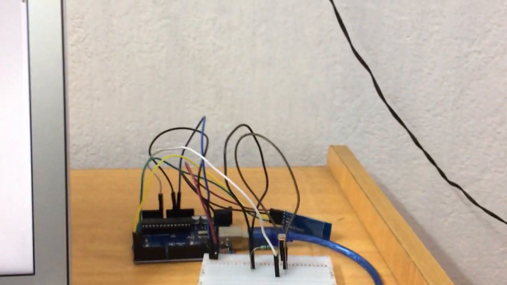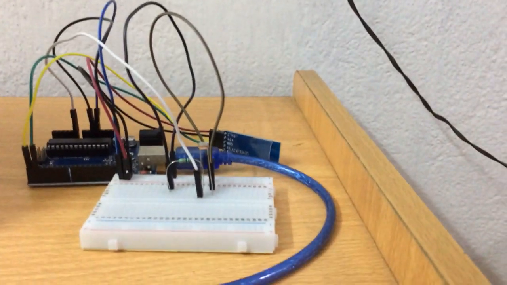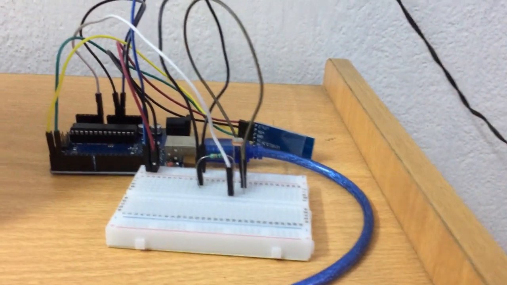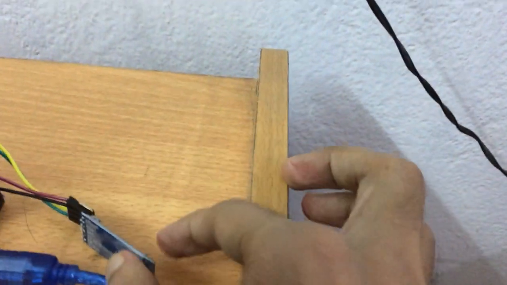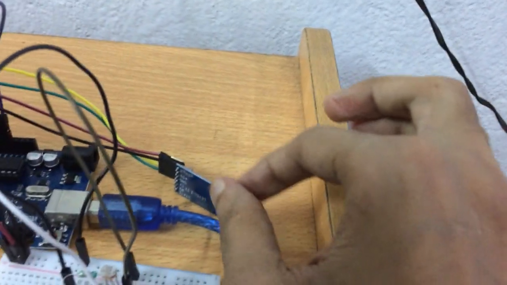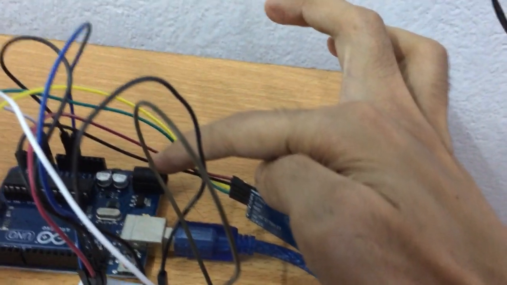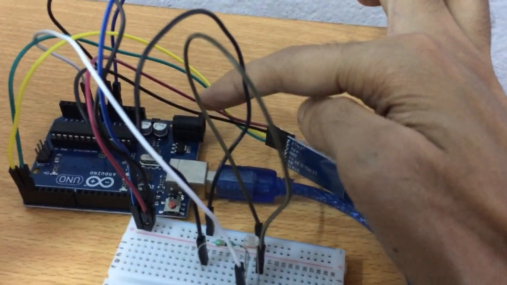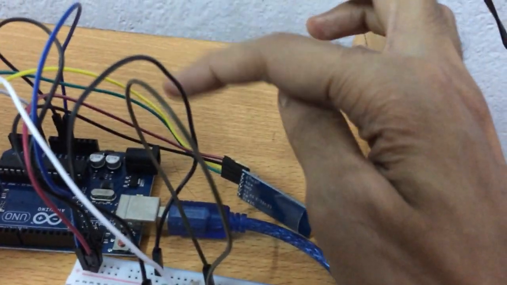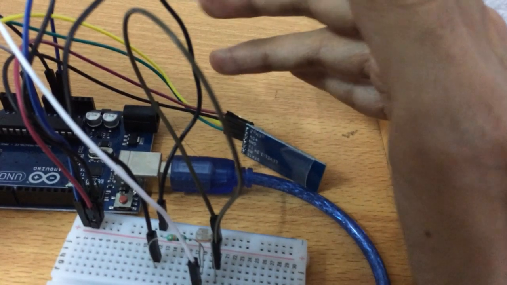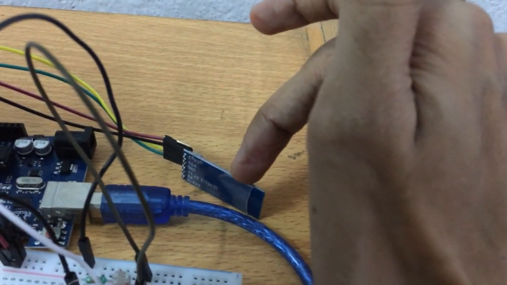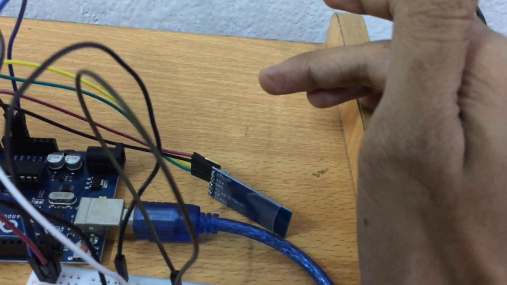I will show you my hardware part. You can see that here we have this Bluetooth module, and here is the Arduino itself, and these are the jumper cables through which it is connected. The connectivity of this module is very much the same as my previous tutorials.